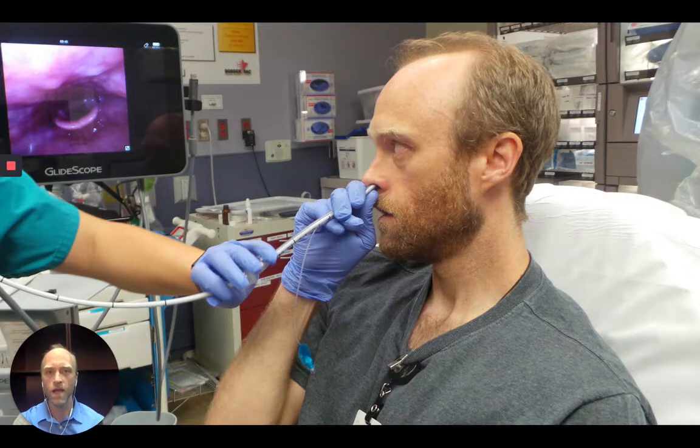Next, insert the lubricated flexible endoscope through the ET tube. The tip of the scope should be directly above the larynx as it emerges from the end of the endotracheal tube. Smoothly move the tip of the scope toward the glottic opening. So here is a video that will demonstrate that portion of the procedure.